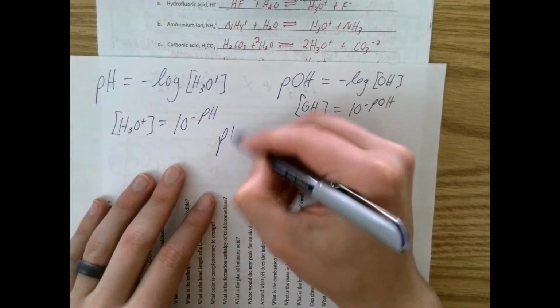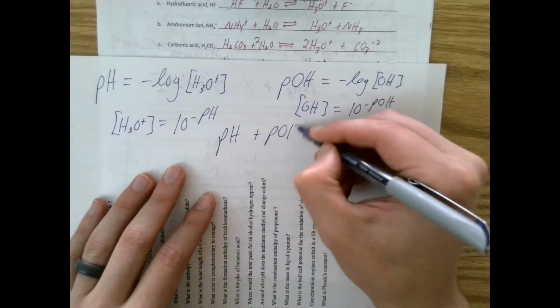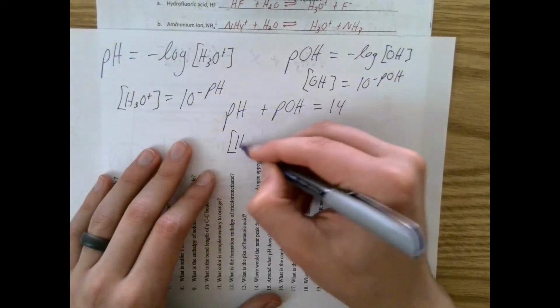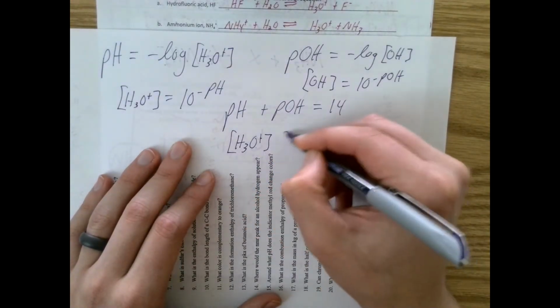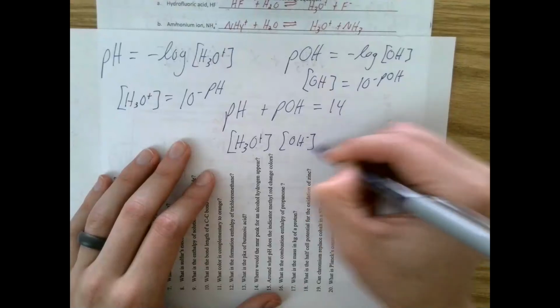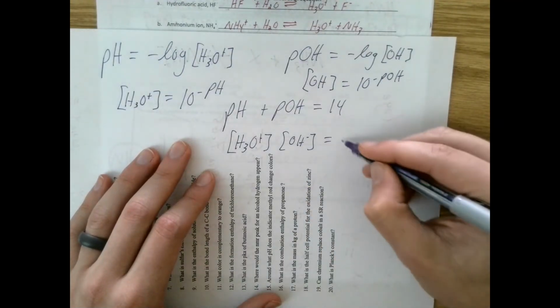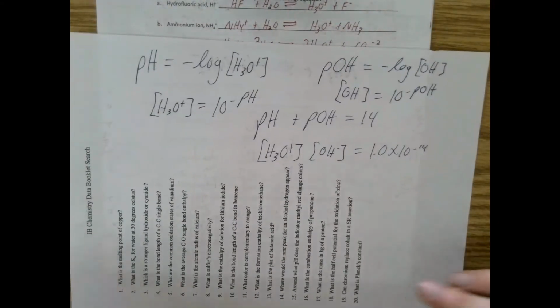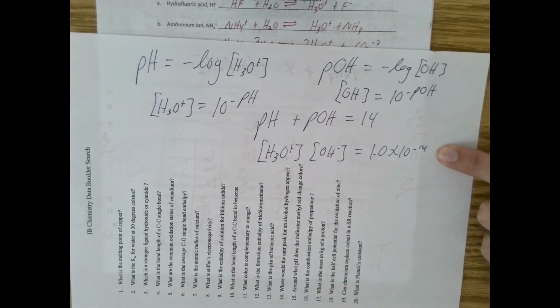I also know that pH plus pOH equals 14. And I know that the concentration of H3O plus times the concentration of OH minus equals 1.0 times 10 to the negative 14. Under what special circumstance? 25 degrees Celsius. Okay. If it's not 25 degrees Celsius, this is not true, which also makes this untrue.